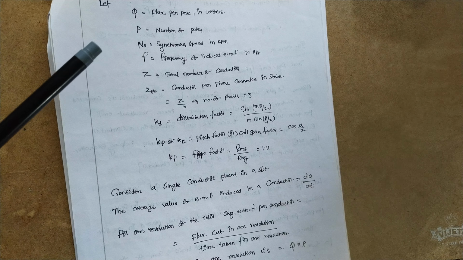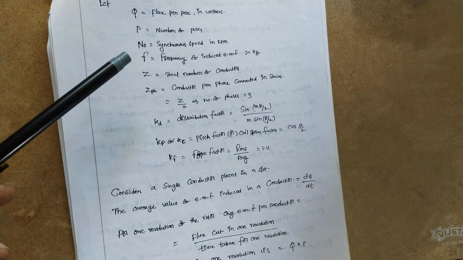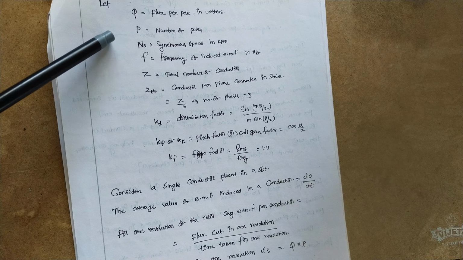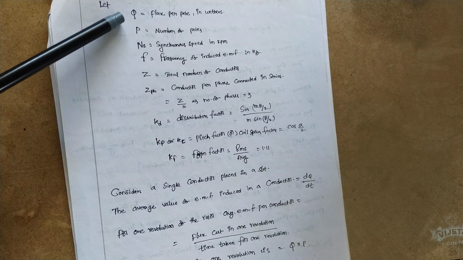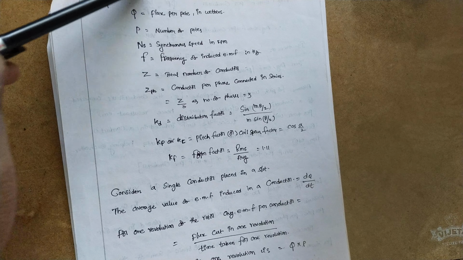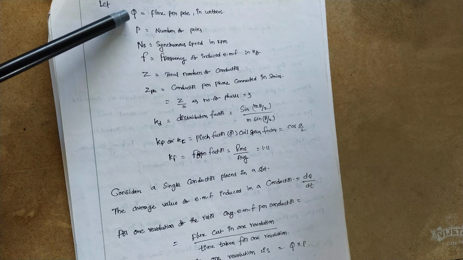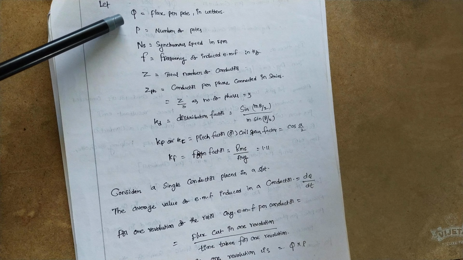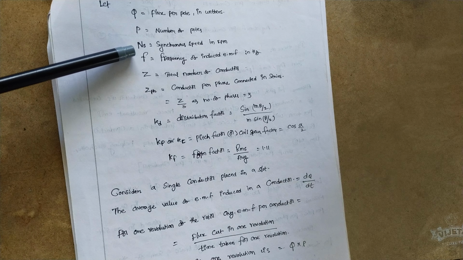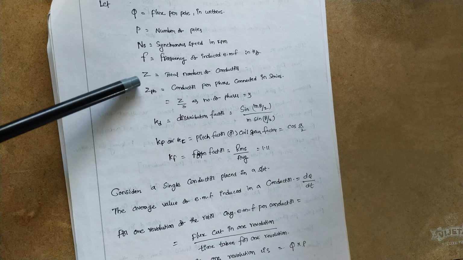It depends on pitch factor, form factor, the number of poles, and the total number of flux lines passing per unit area. So many terms we have to assume to derive the EMF equation. Flux per pole we assume as phi, as in DC machines also. P is the number of poles, Ns is synchronous speed, F is the frequency of induced EMF, and Z is the total number of conductors.